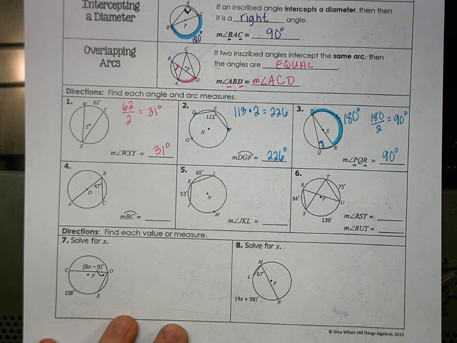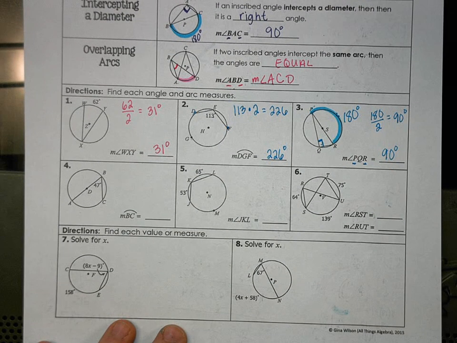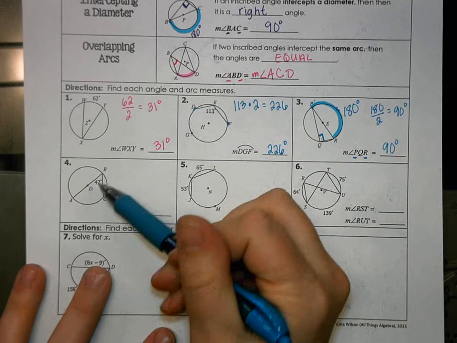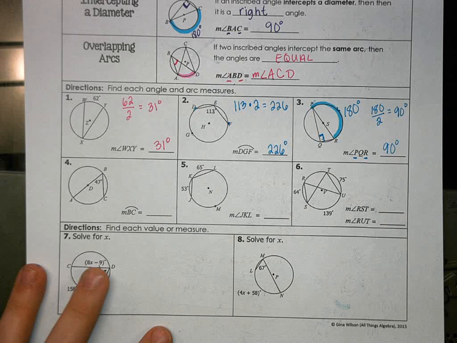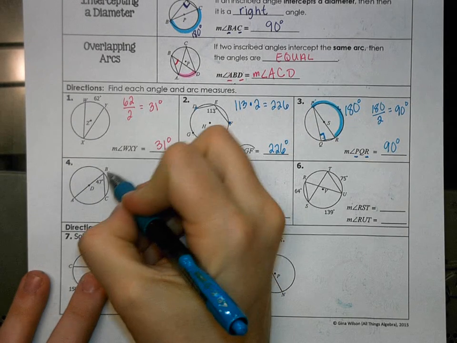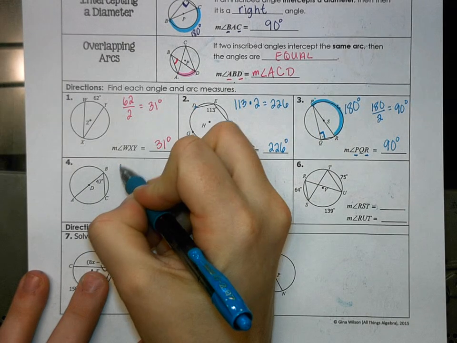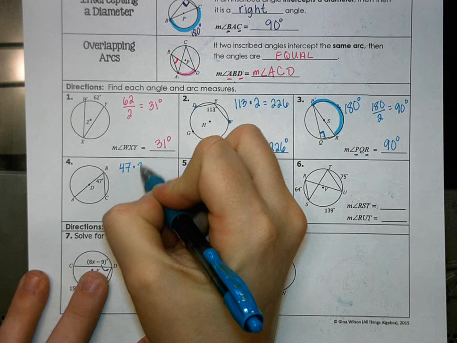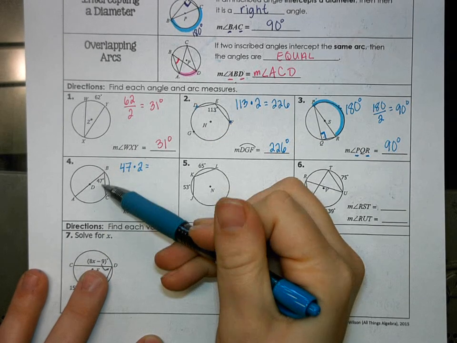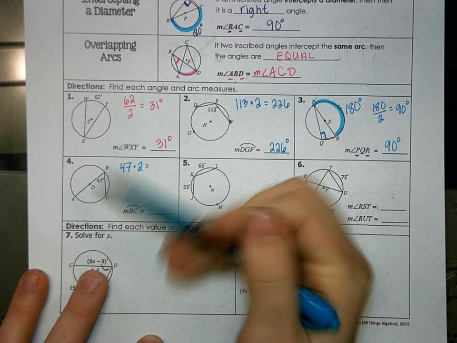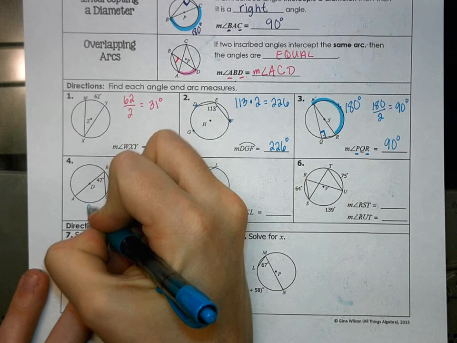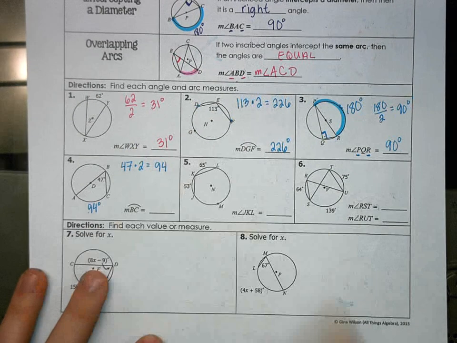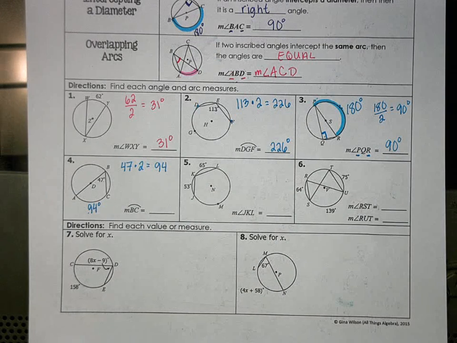Are we ready for number 4? Okay. Which one's bigger, the arc or the angle? The arc. So what are we going to do with 47 to get AC? Times by 2 because we're going from the smaller one to the larger one, which gives you 94. Now here is where you need to take a minute and pause before you just keep multiplying and dividing.